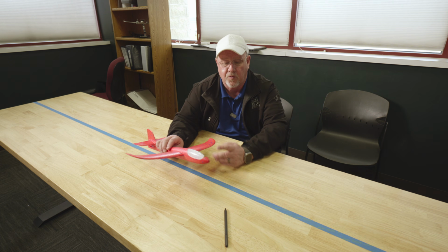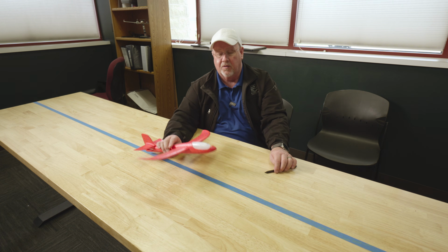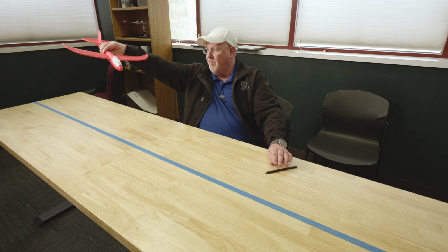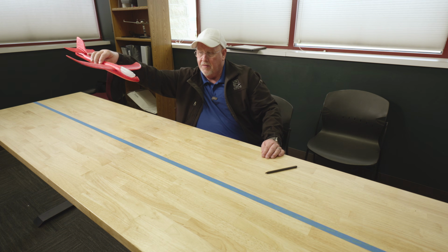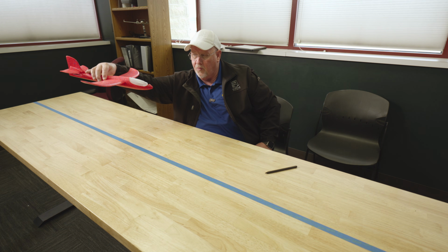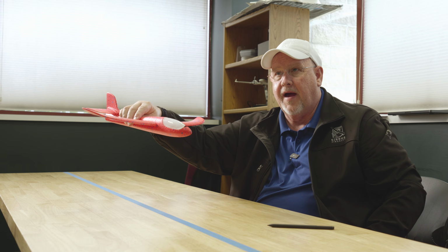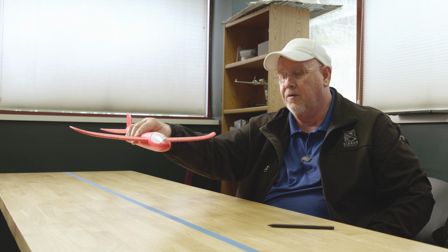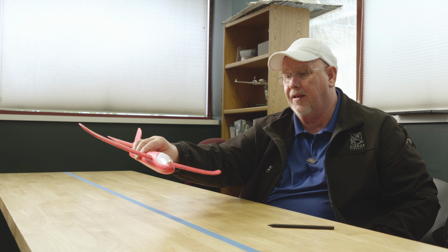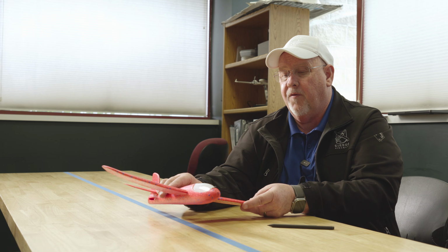Now let's review to the left. Remember, I may be crabbing down final, pointing into the wind. Now I'm going to align my longitudinal axis with my rudder, and I'm going to bank a little bit into the wind and land that way. And as I pull power back and flare, I'm removing torque.